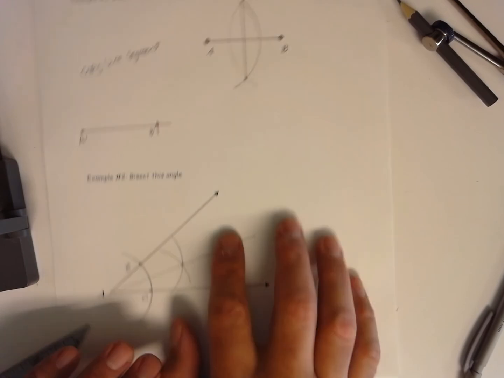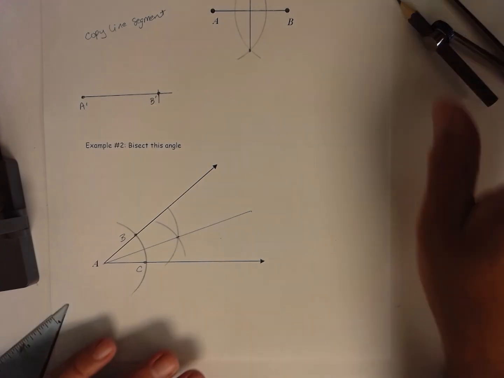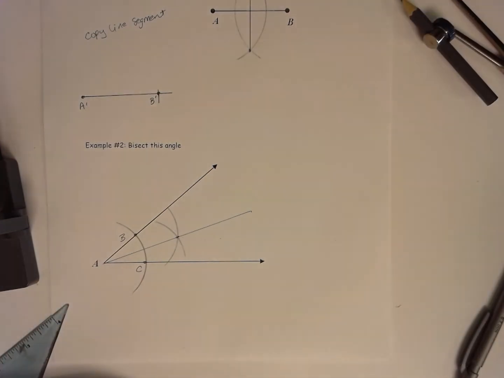Same idea there. All right, folks, that about does it for this lesson. Hopefully you learned something, and hopefully this was helpful. Again, make sure your compass is nice and tight when you start working, otherwise you're going to be sliding all over the place.